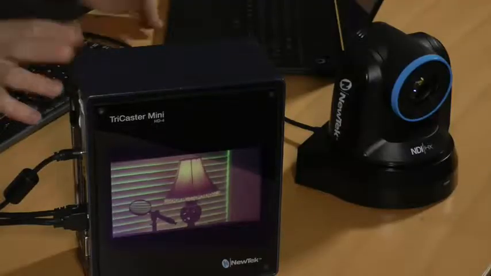Now there are two ways to power the camera: either the included external power supply, or a single cable hookup using an optional power over Ethernet injector. This is a 40-watt injector that can power the camera up to 100 meters or 328 feet.